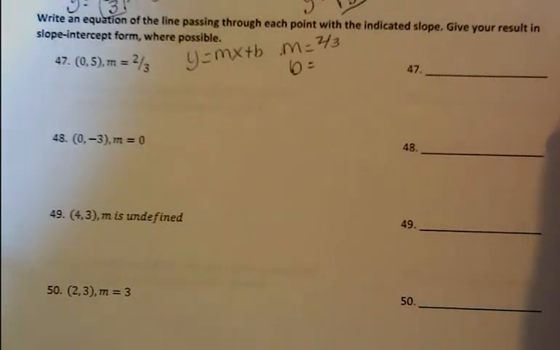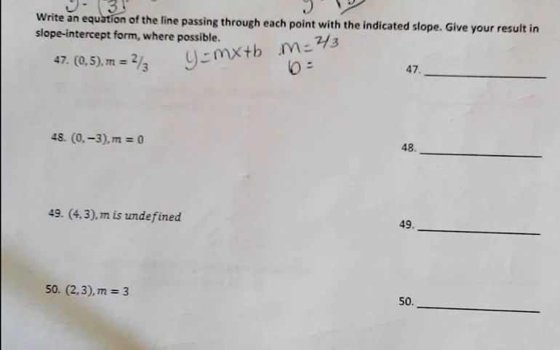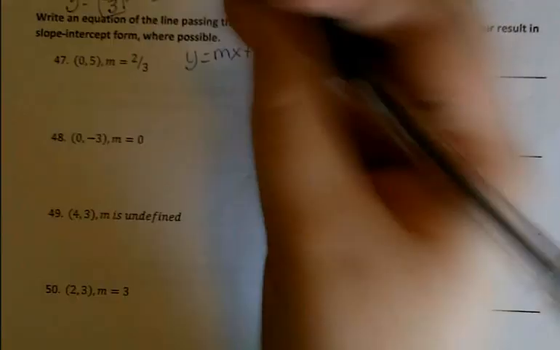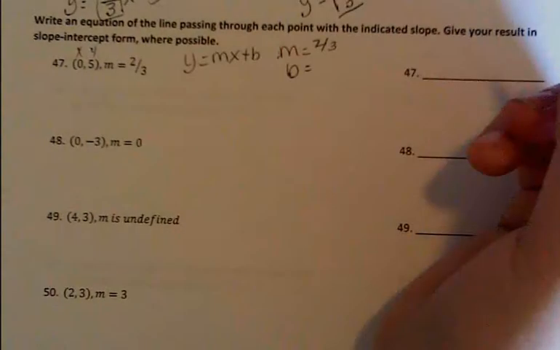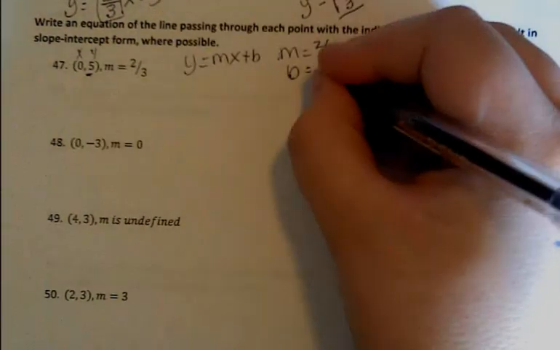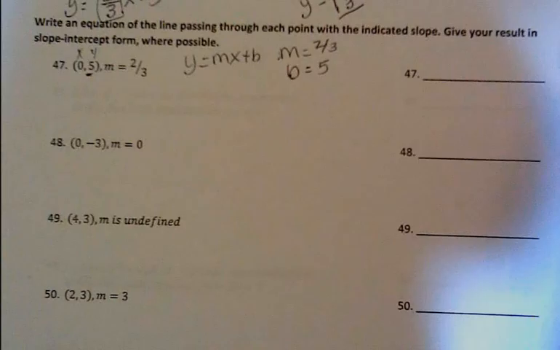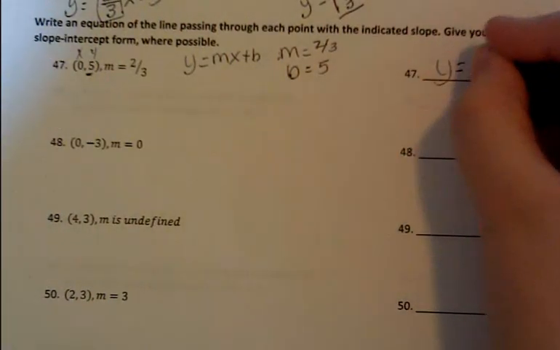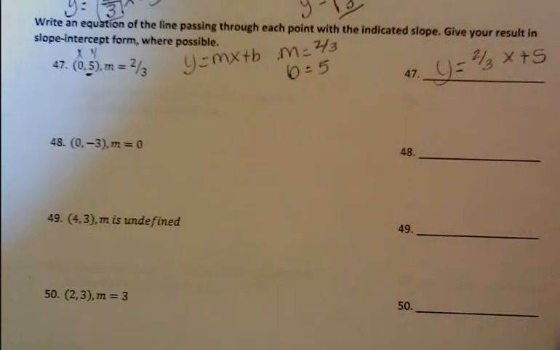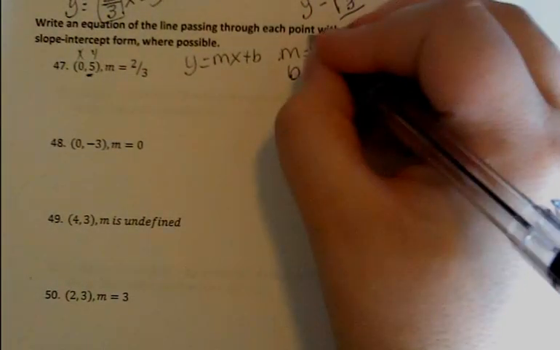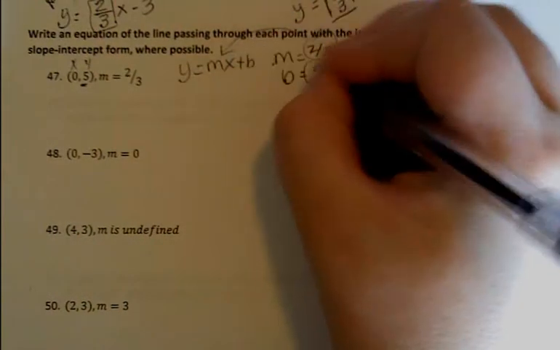Well, we know that b represents our y-intercept. And we know whenever they give us an x for a 0 and then a number for our y, then that y value is the y-intercept. So our answer here is y equals 2 over 3x plus 5. All I did was plug in my 2 over 3 for my m and my 5 in for my b.